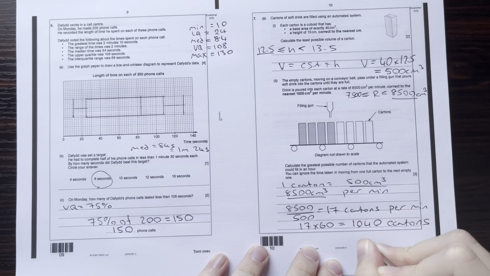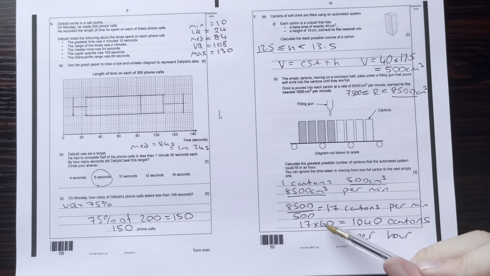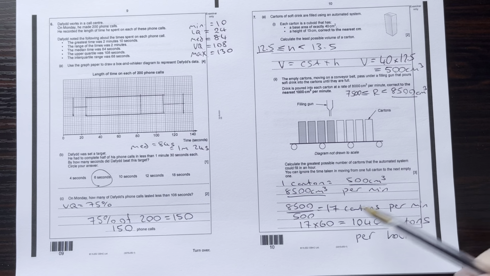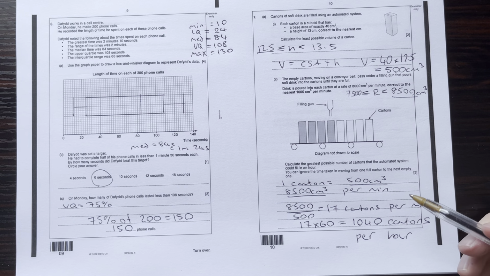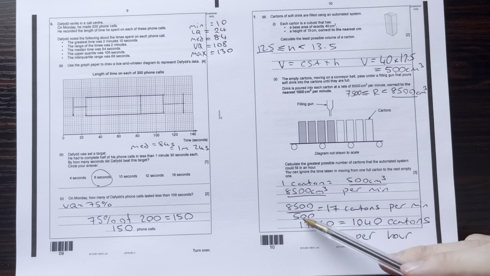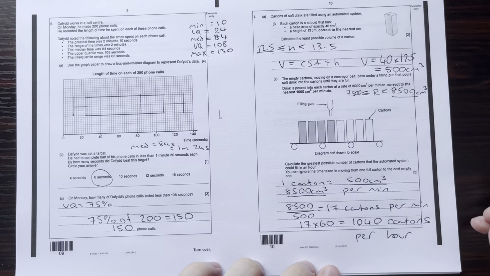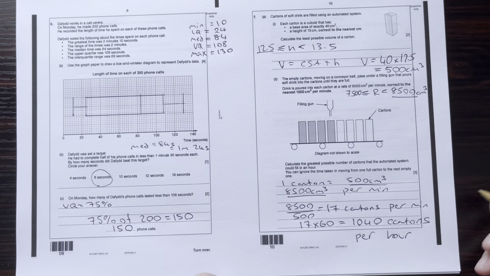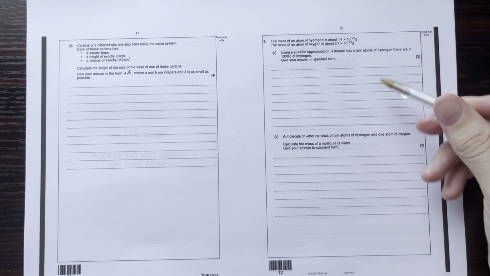cartons per hour. Let me just double check my calculation on this. 17 times 60. 60 times 10 being 600, 60 times 7 being 420. Yeah, so 1,040. Good. And I do believe there is a part B here, so I'll do this part B, and then we'll move on to this in the next video.